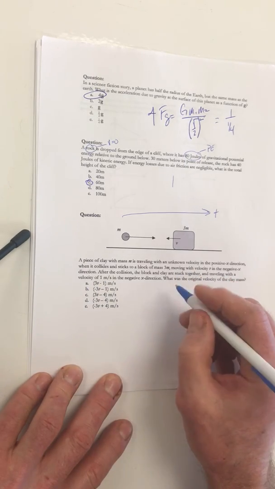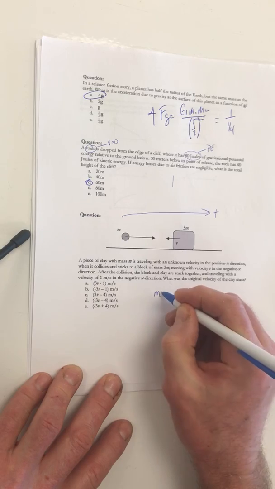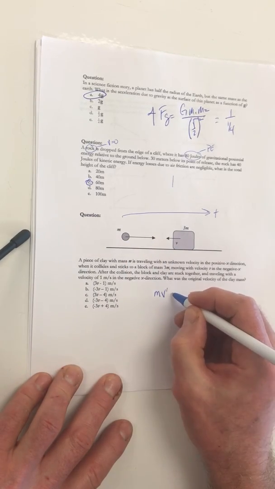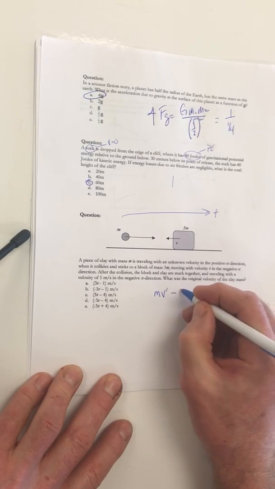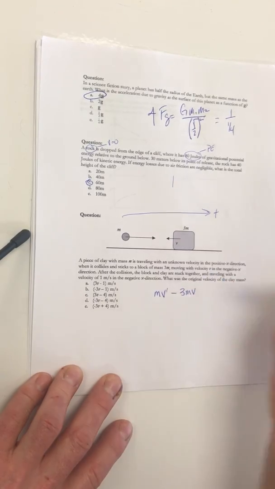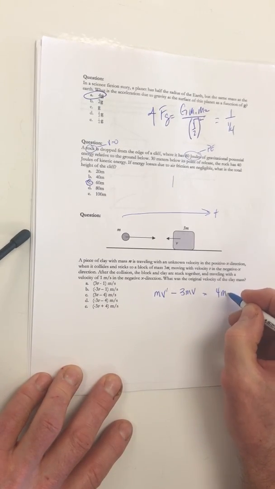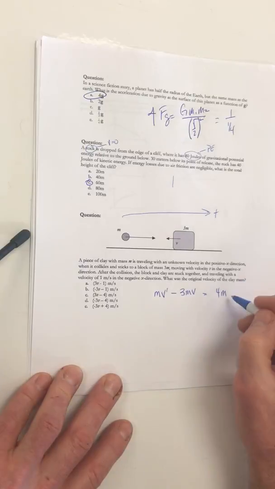So let's set this up. Momentum before: little m times v prime, we'll call it, his velocity that we're trying to figure out, minus 3mv that way, has to equal, when all is said and done, they're stuck together, 4m, and it's going at 1 meter per second, but that way.